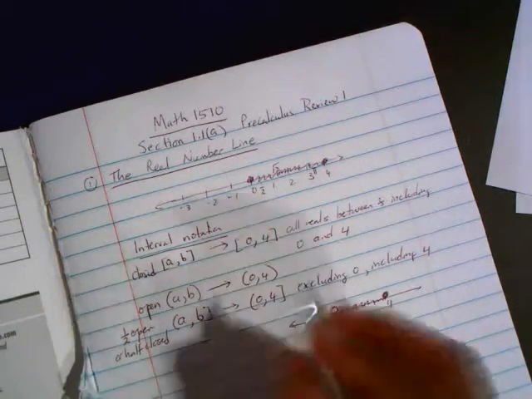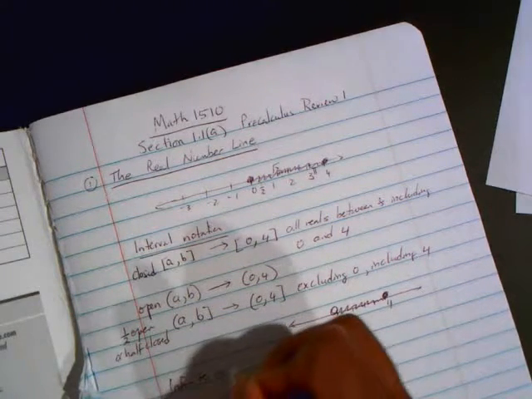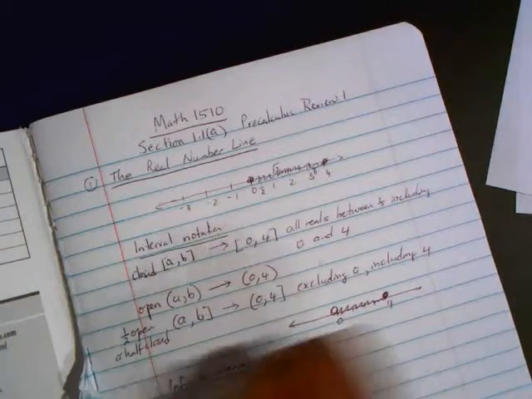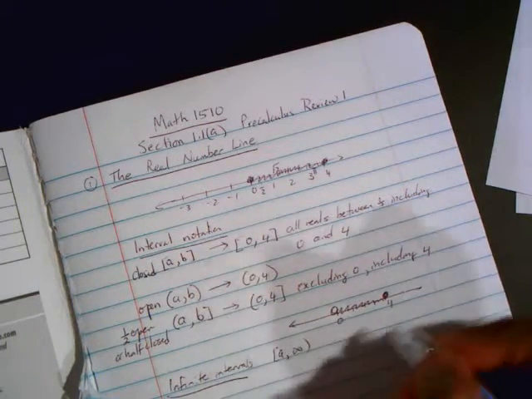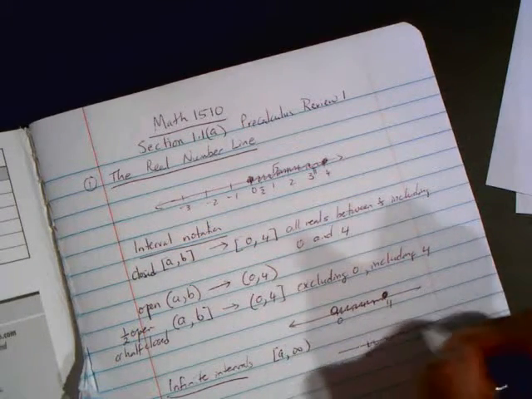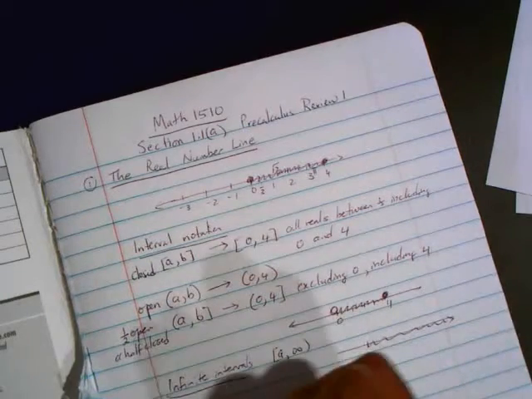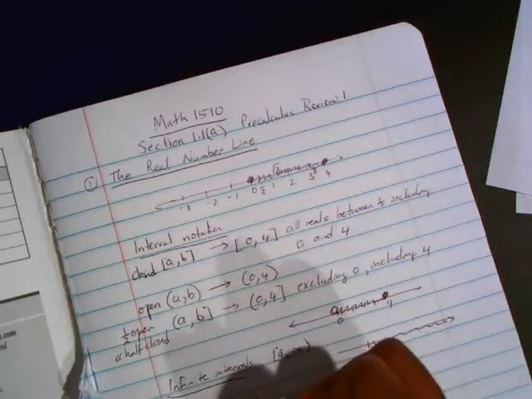You also have infinite intervals, which, as it indicates, goes on. So you could have an interval going from a point A to infinity. So let's say you start here, if this is A, positive infinity is on that end. Or you could have, let's say a finite number like 2 to infinity.